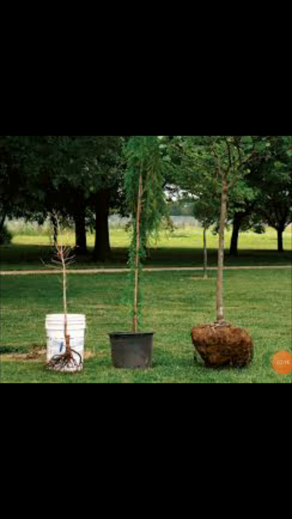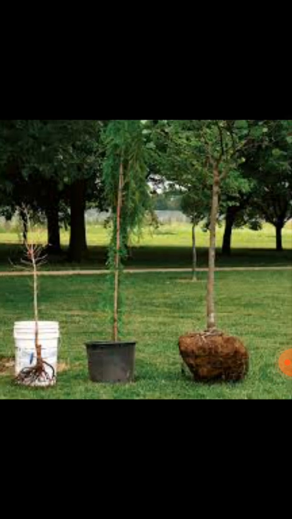Roots hold the soil tightly. This stops the soil from being washed away during heavy rains. So in this picture you can see how this tiny tree in front has held the mud tightly. In the same way, when it rains heavily, the roots hold the mud tightly and it stops from being washed away.